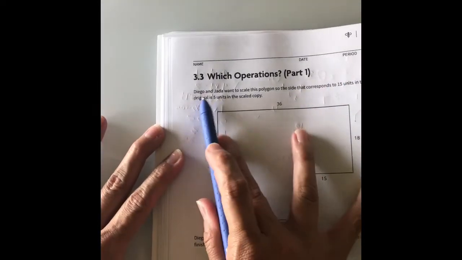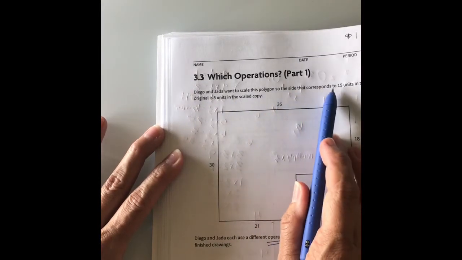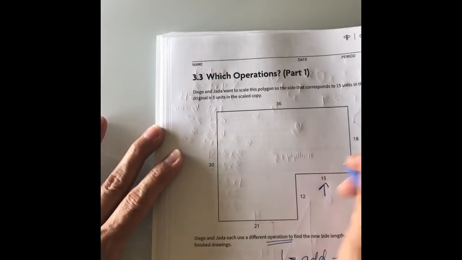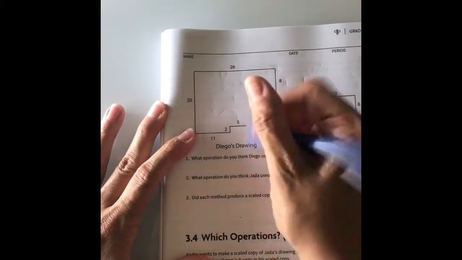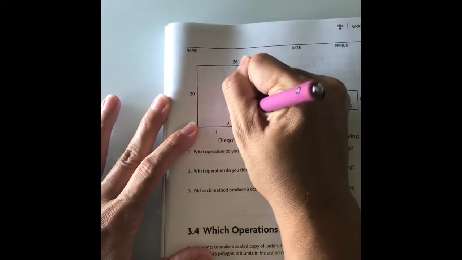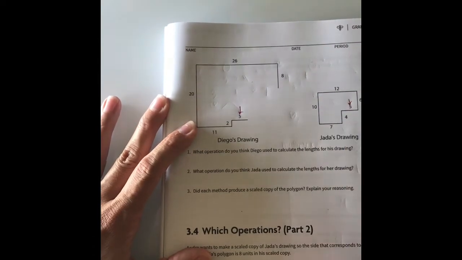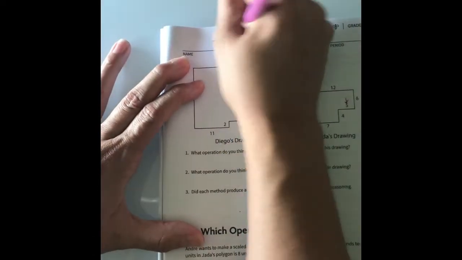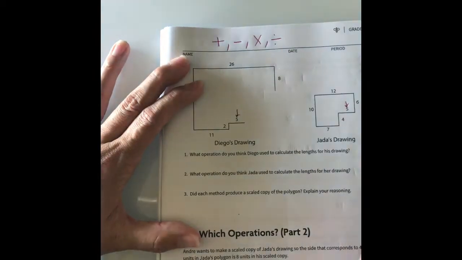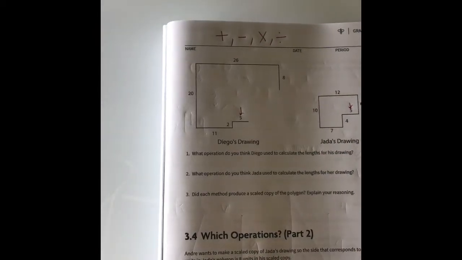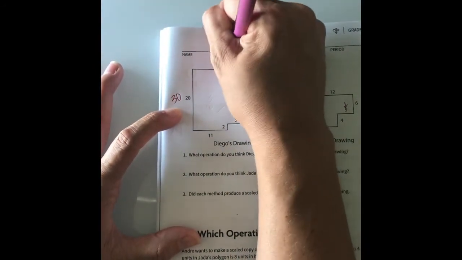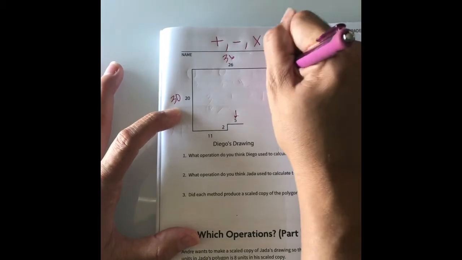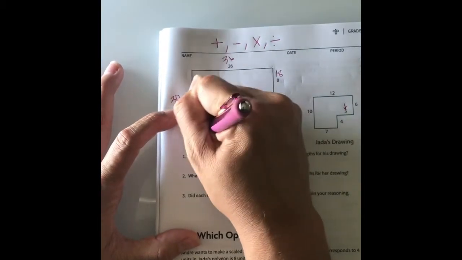So again, we started with this one. And it says, wants to scale the polygons, the side that corresponds with 15 is 5. So they're going from 15 to 5, okay? So how do we go from 15 to 5? Here's our 5 right here. So Diego did make it a 5, and Jada did make it a 5, but operations, adding, subtracting, multiplying, dividing, okay? So the original numbers are 30, 36, 18, 15, 12, and 21.